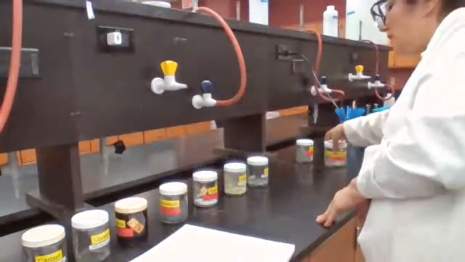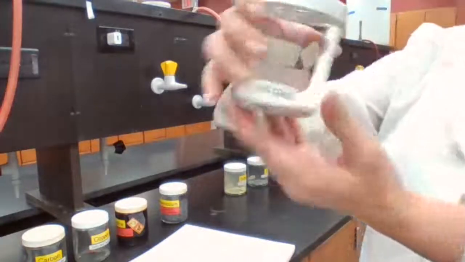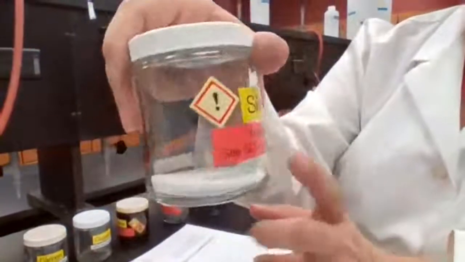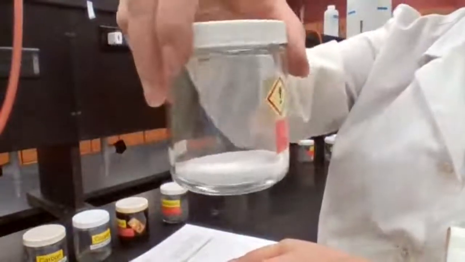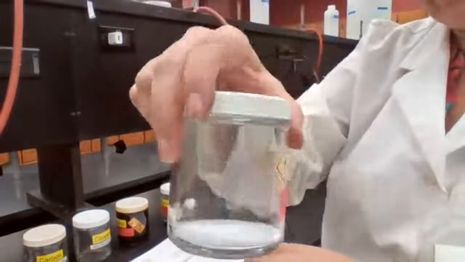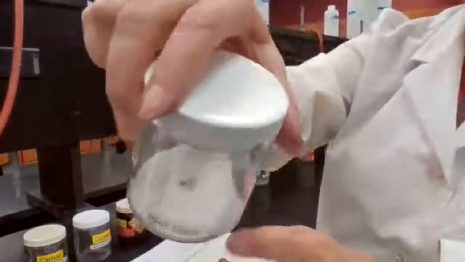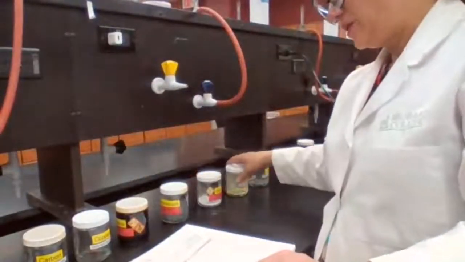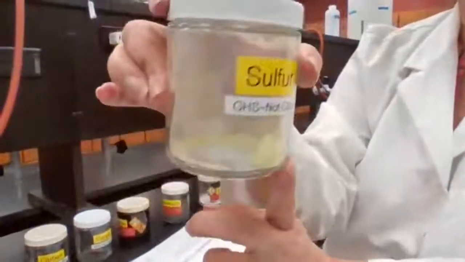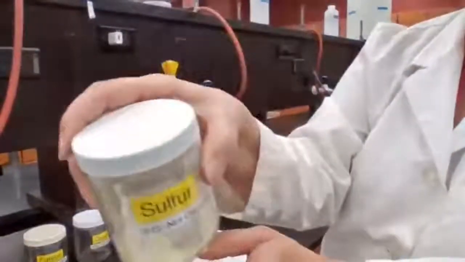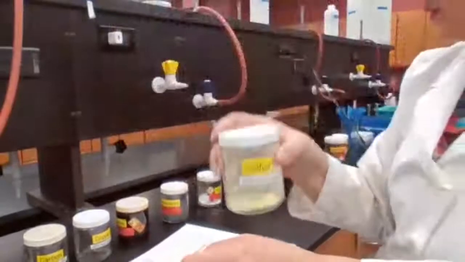Then you have the silicon, a white powder. That is a non-metal. So you are going to record your observation based on physical appearance and reading the procedure, what information you are going to record. Everything that needs to be recorded, you are going to record based on what you see in this container for silicon. Then we have sulfur. Sulfur also is a powder. This is also a non-metal. The color of the sulfur is yellow, and it's not shiny.